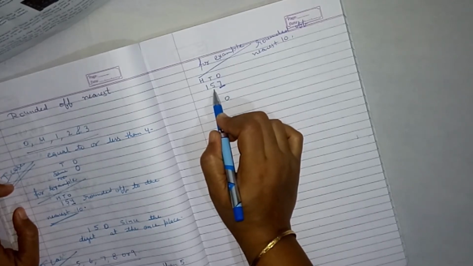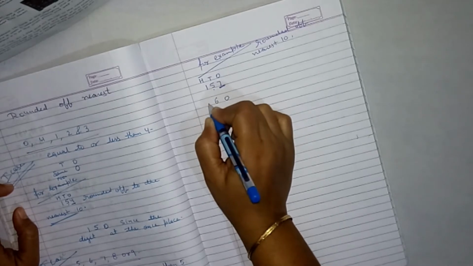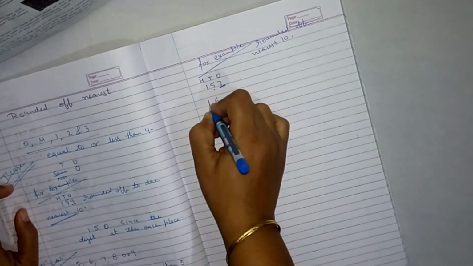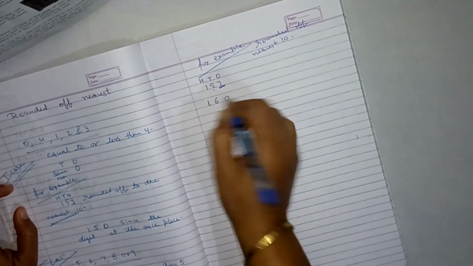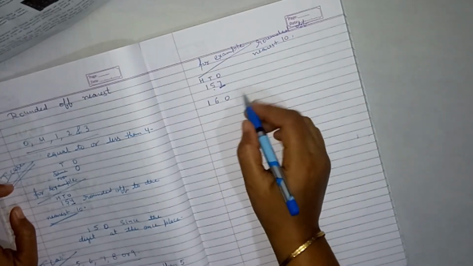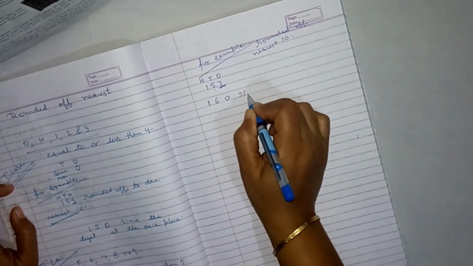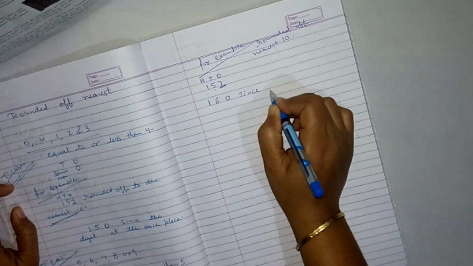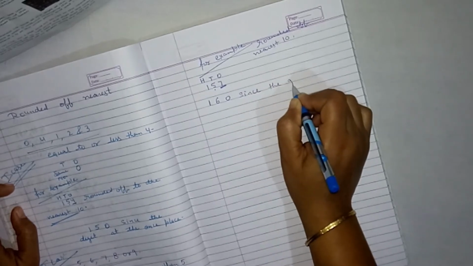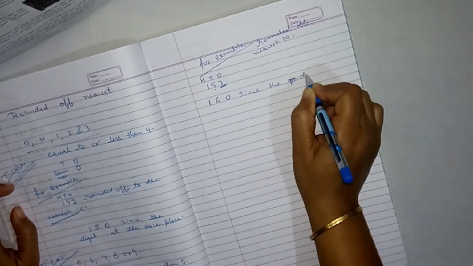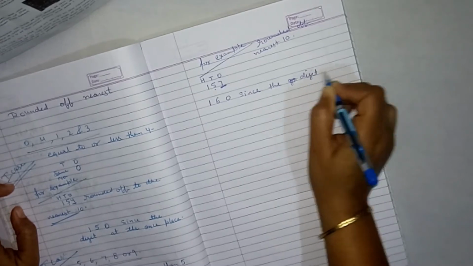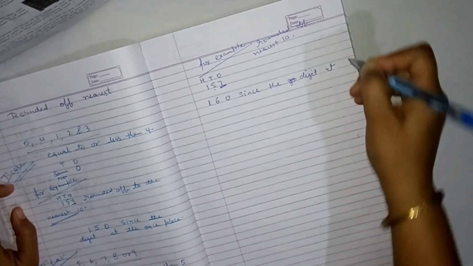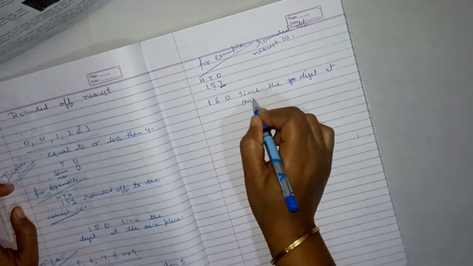Then 5 plus 1 is 6, and the 100, 1000, 10,000 and other place values will be the same. So 160, since the digit at the ones place is 7.